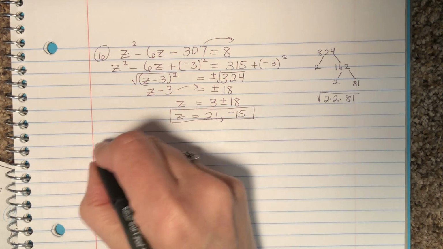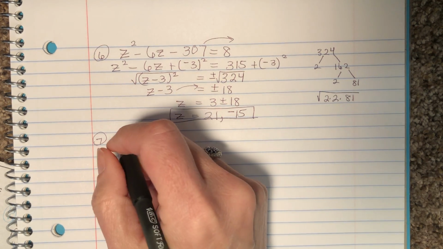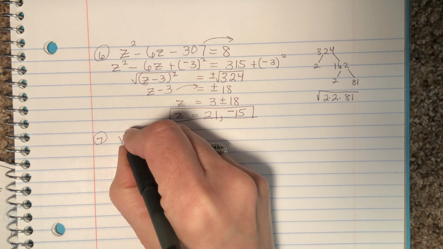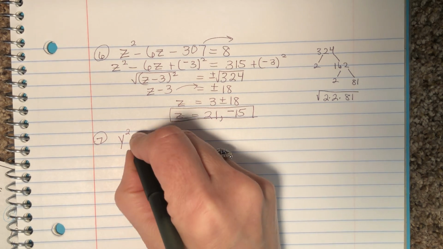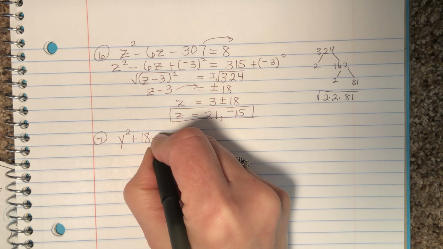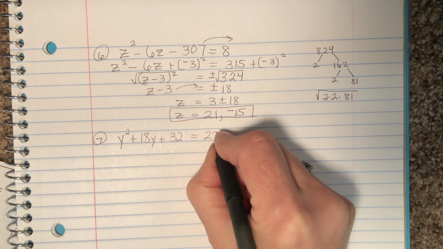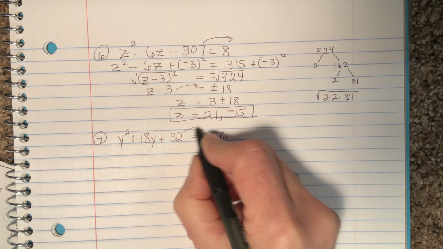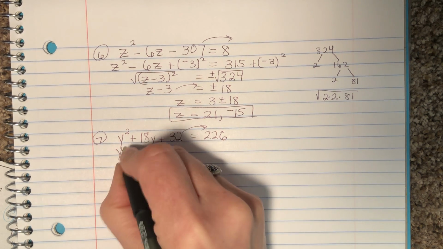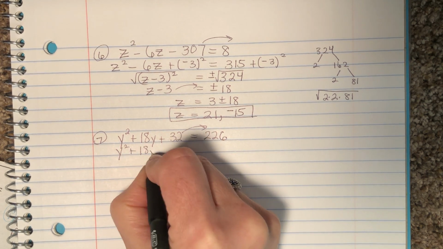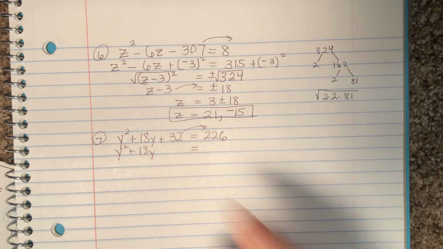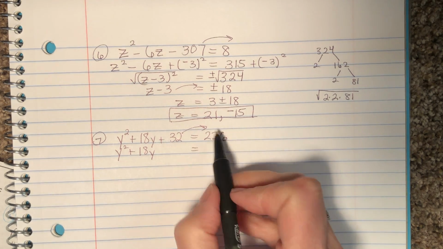Okay, 7. Y squared plus 18y plus 32 equals 226. All right, throw the 32 on the other side. Y squared plus 18y equals, now when I move it over, it's going to be negative.